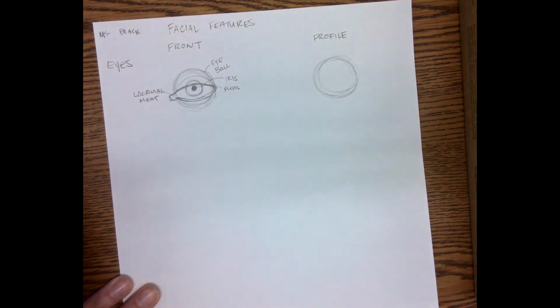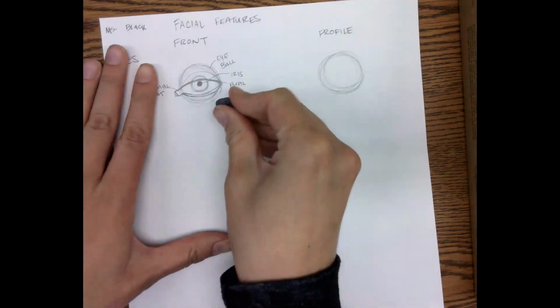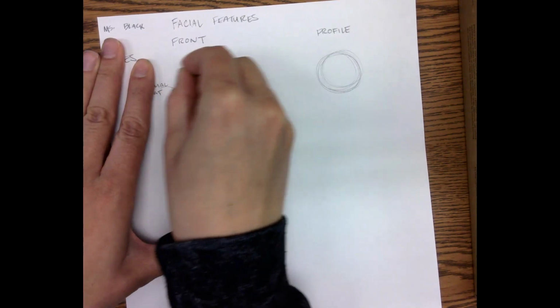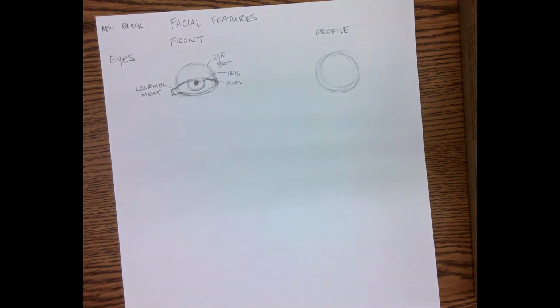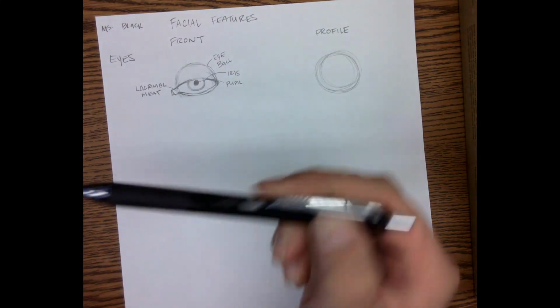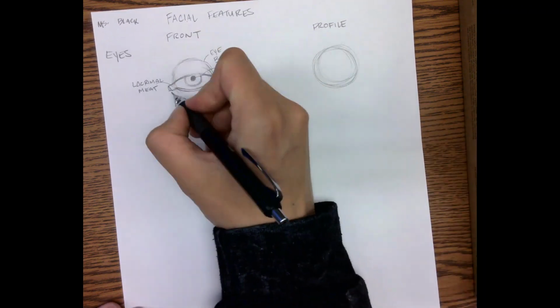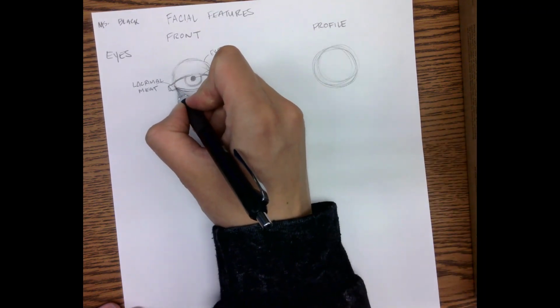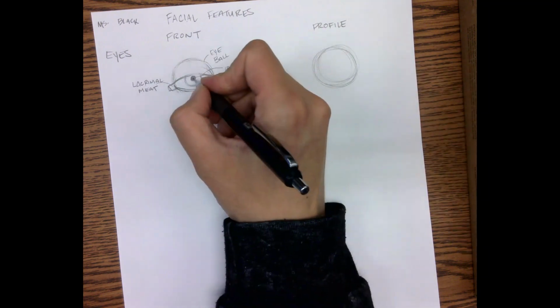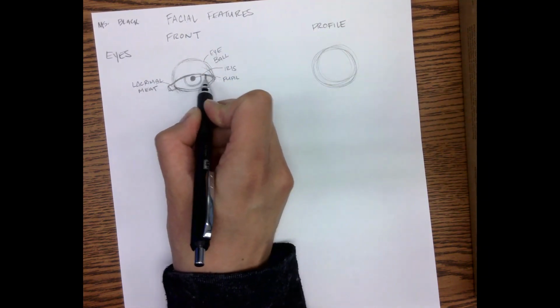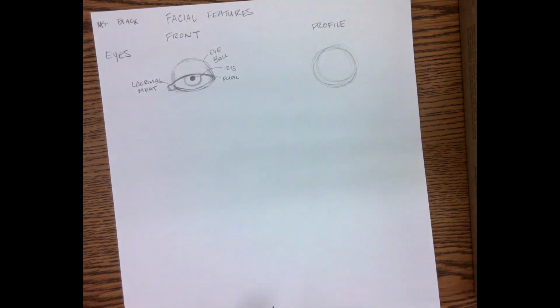Okay, here's where I'm going to start erasing some stuff. So I don't need the top of the iris because my eyelid is covering it. I'm going to keep this because this is going to help me figure out my crease. Lacrimal meat, you're going to have this line still right here. And then this pupil, of course, but your line is going through your iris.